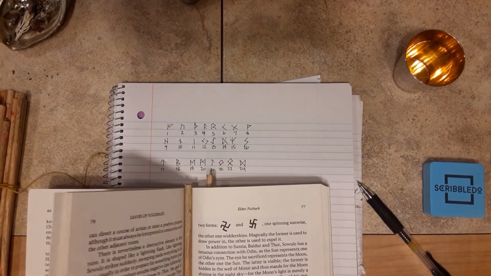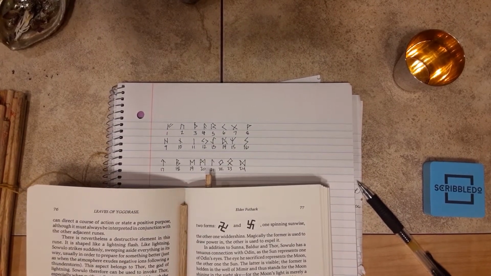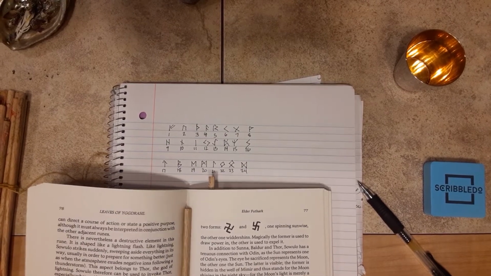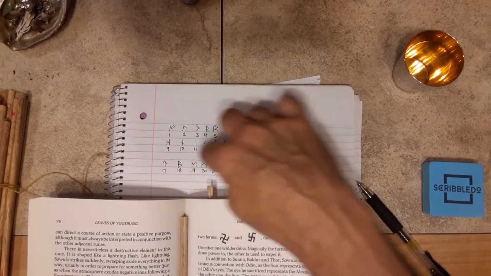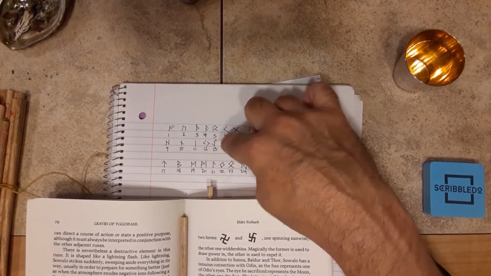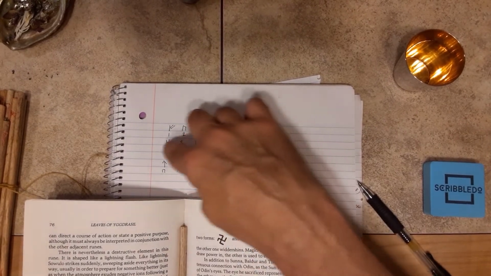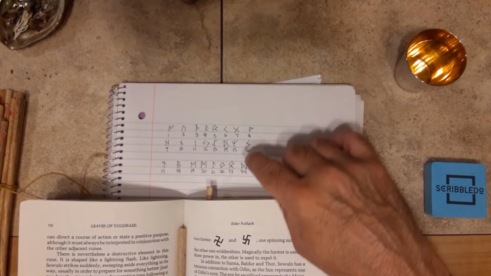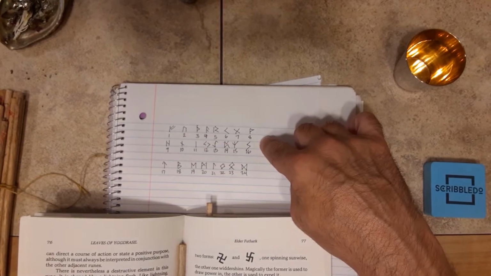Okay? Then we look at the second Aett. It's divided into two equal halves, okay? The summer and the winter solstices, and ends with Sowilo. So it starts off with these four and ends with these four. And this Aett is the destructive forces, okay? And the conflict that occurs after the universe comes into existence.